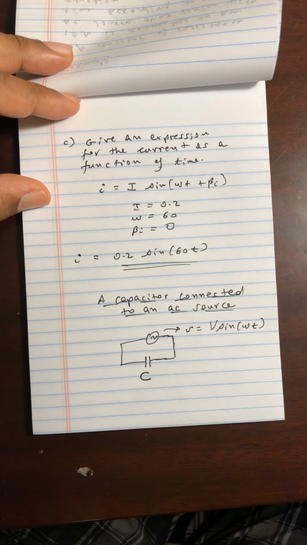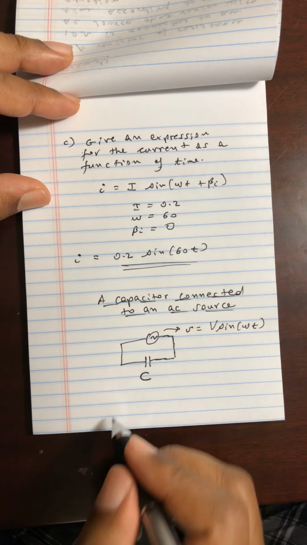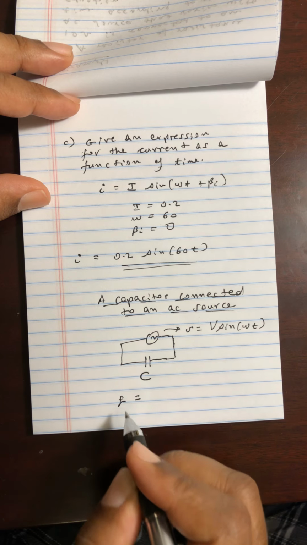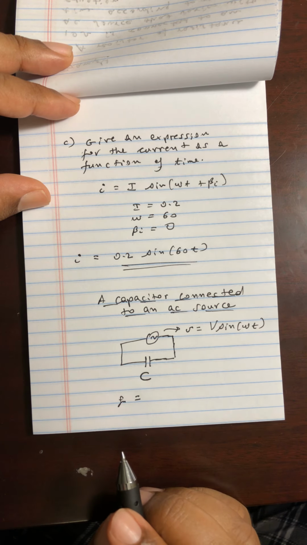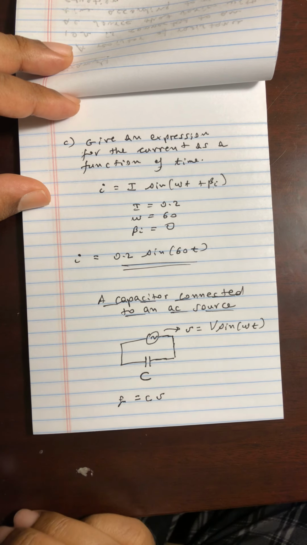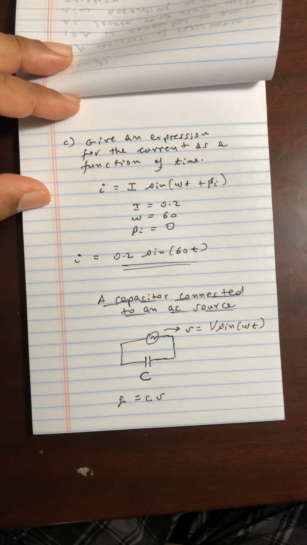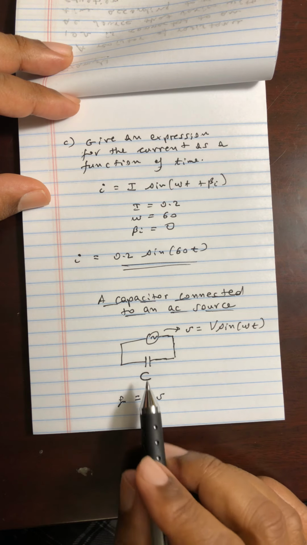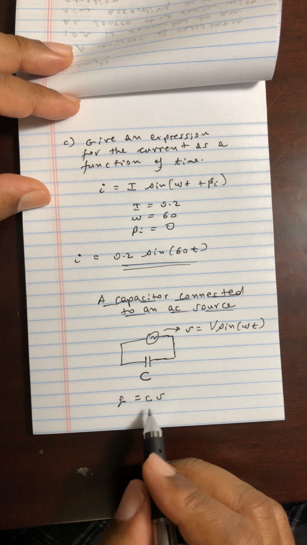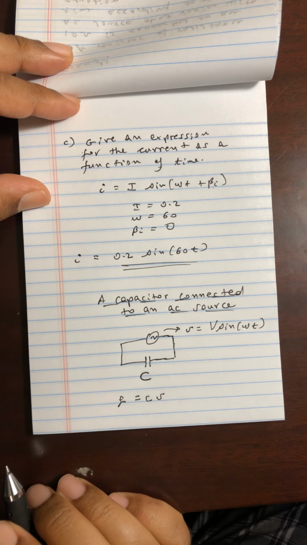Okay, so a capacitor is characterized by the following equation: charge equals capacitance times potential difference, right? That's how a capacitor is characterized. The charge accumulated by a capacitor equals its capacitance times the potential difference across the capacitor. Okay.